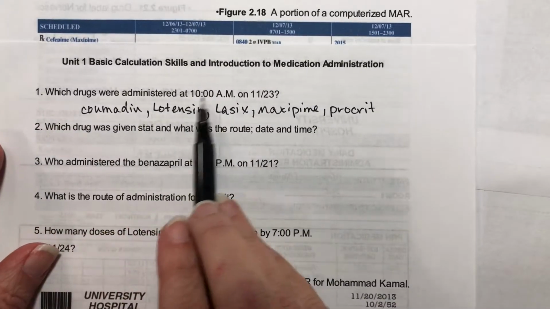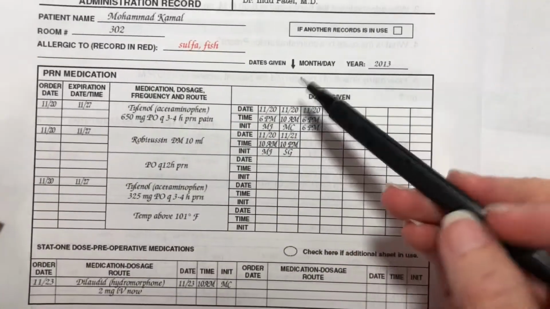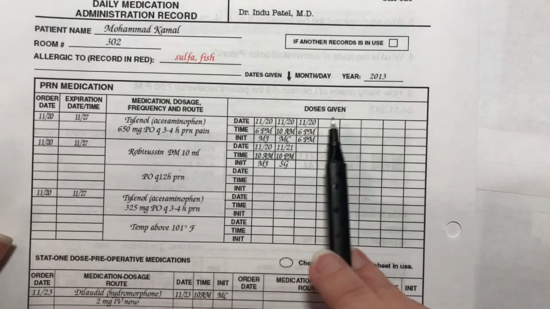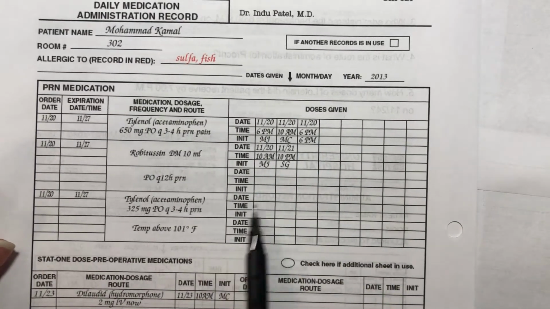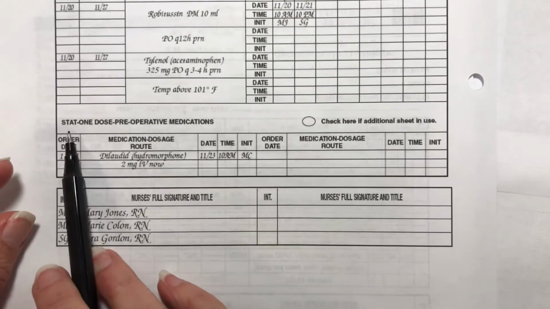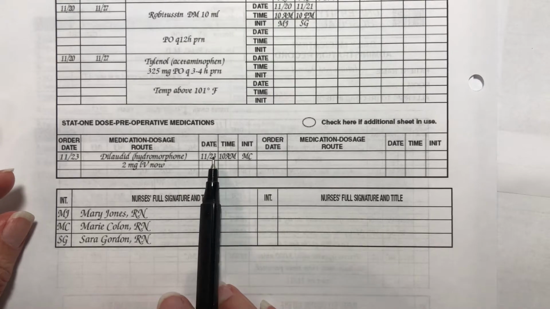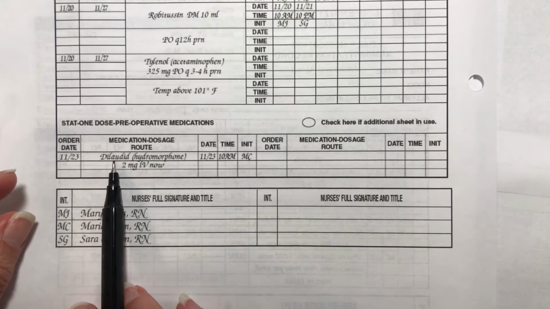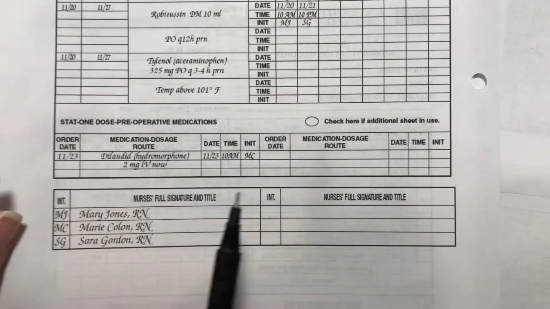Which drugs were administered at 10 a.m. on the 23rd? Well, we got all of these on the first page. We should check the second and see what time things were given. On the 23rd, these are all on the 20th and the 21st, so we don't worry about those. No, 23rd's here. But right down here, I'm given a 10 a.m. on the 23rd. The patient is given Dilaudid, and it's also given now. That means it's given stat.